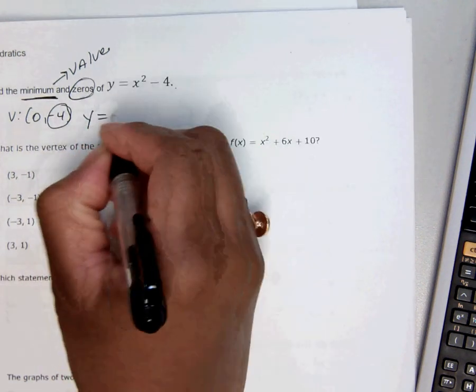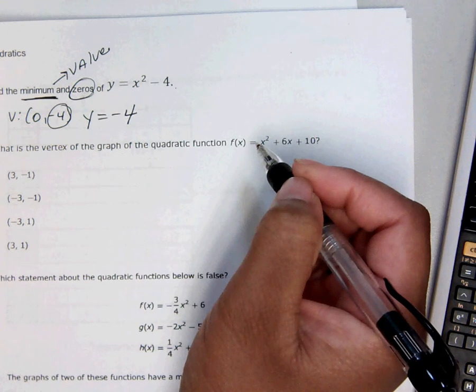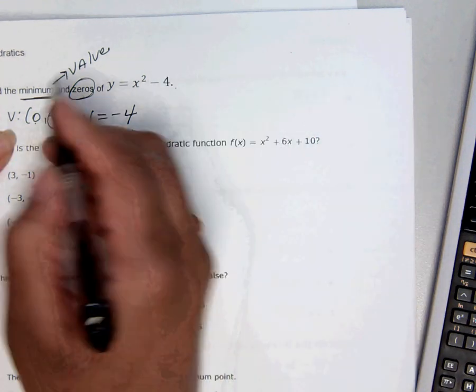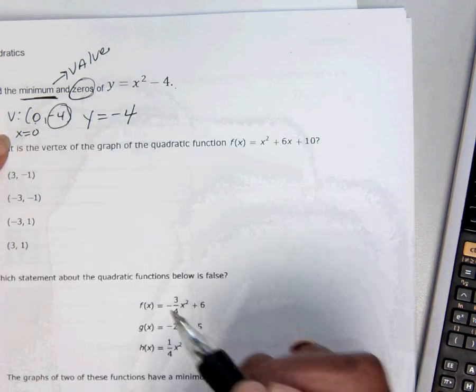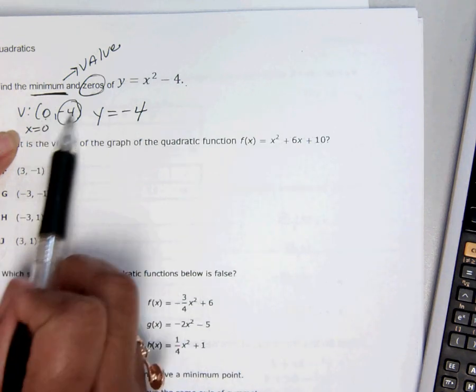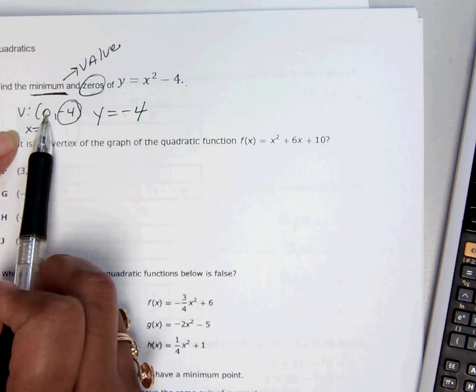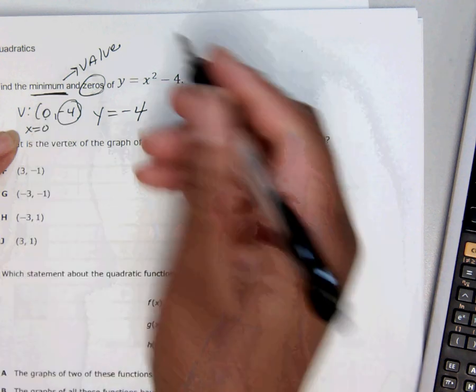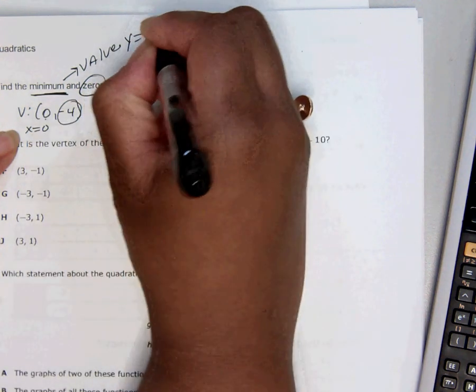So the minimum value is y equals -4. The axis of symmetry would be x equals 0, meaning this is really a y-intercept. You have a y-intercept when the x is 0. So I have my minimum value, y equals -4.